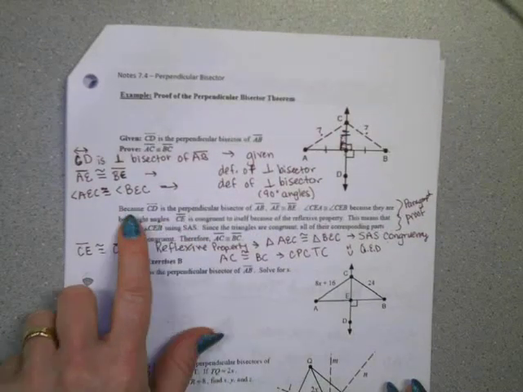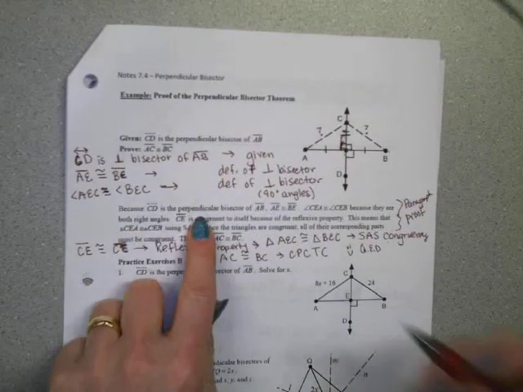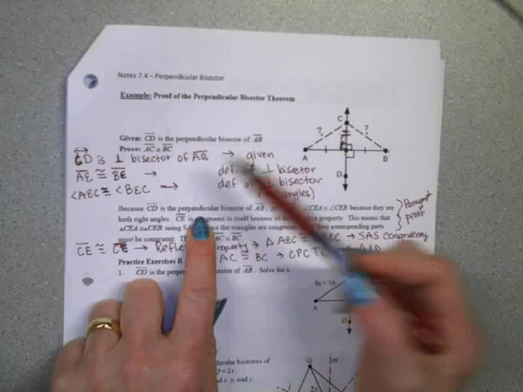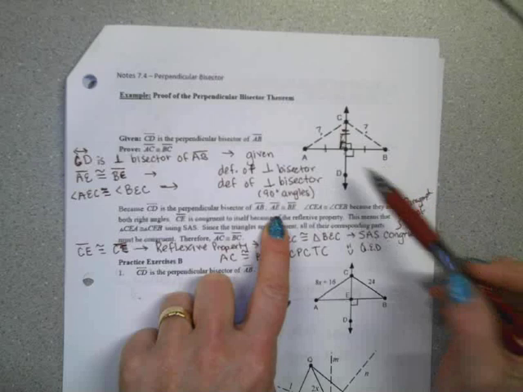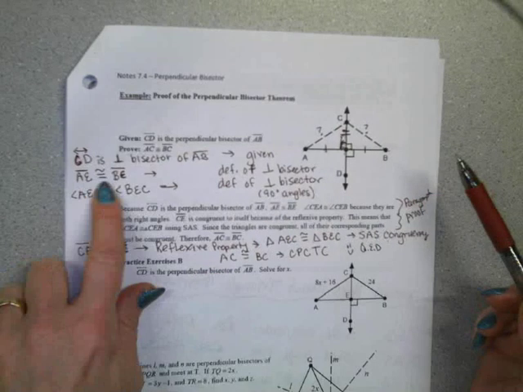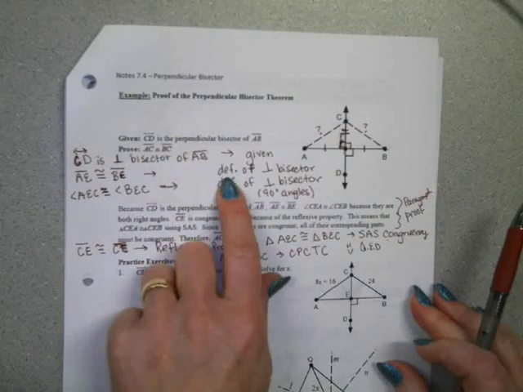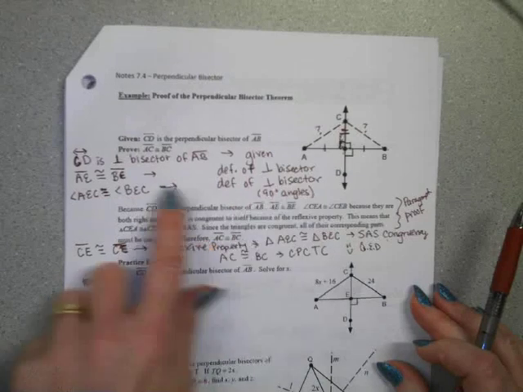And if we follow along, it says because CD is a perpendicular bisector, well, that's what we said. CD is the perpendicular bisector then of AB, then AE is congruent to BE. Well, that's what we said right here. Because it's a perpendicular bisector, so by definition of bisector, they're congruent.